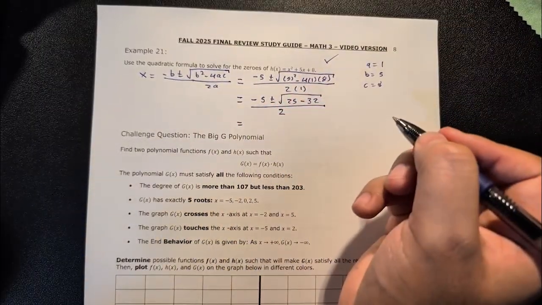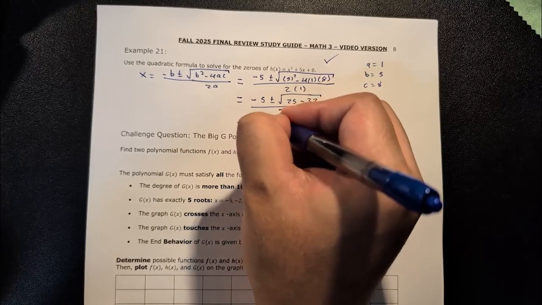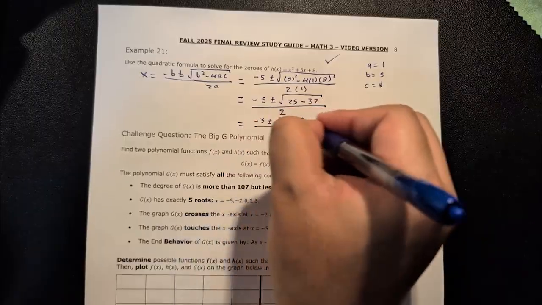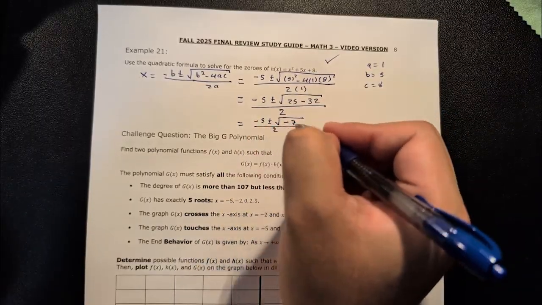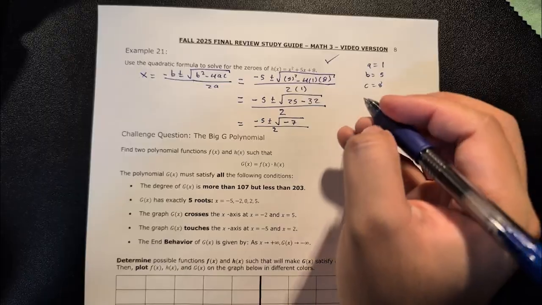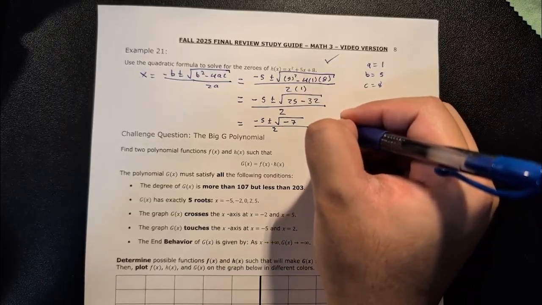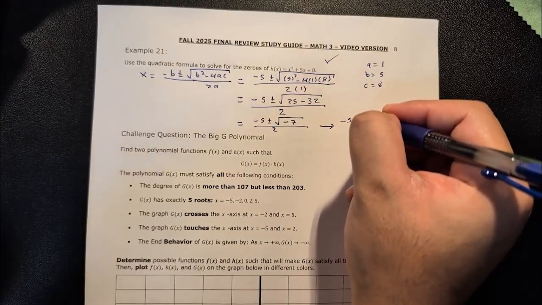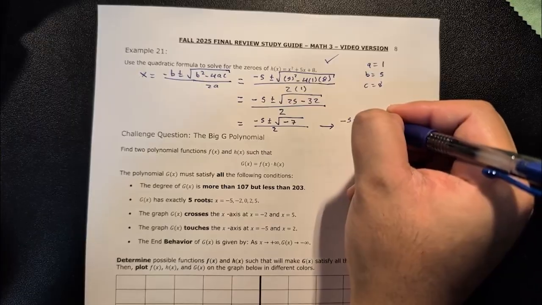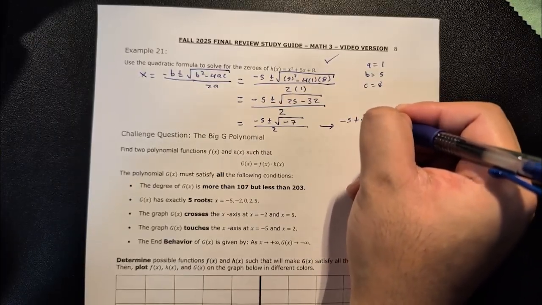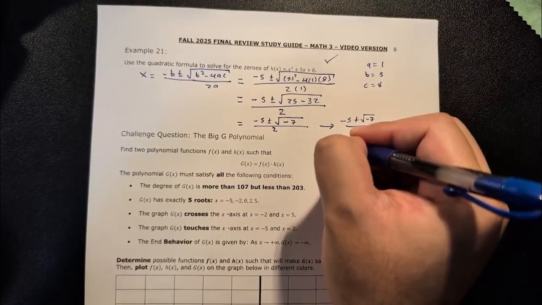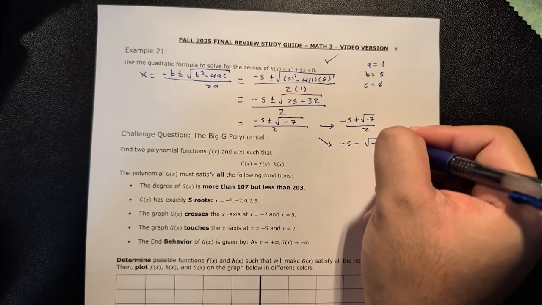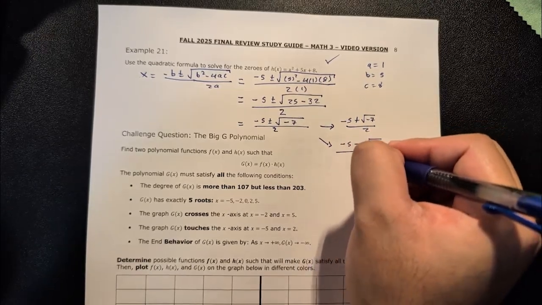Okay, so then this becomes negative 5 plus or minus... oh, we have a complex number. We have negative 7 inside. So then this becomes negative 5 plus the square root of negative 7 over 2 and negative 5 minus the square root of negative 7 over 2.